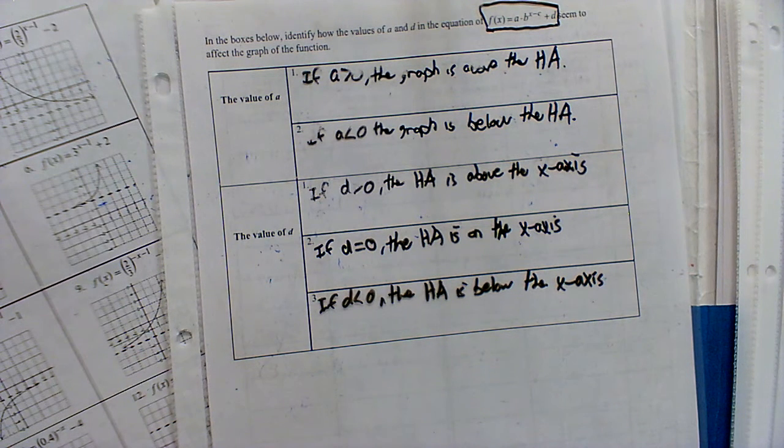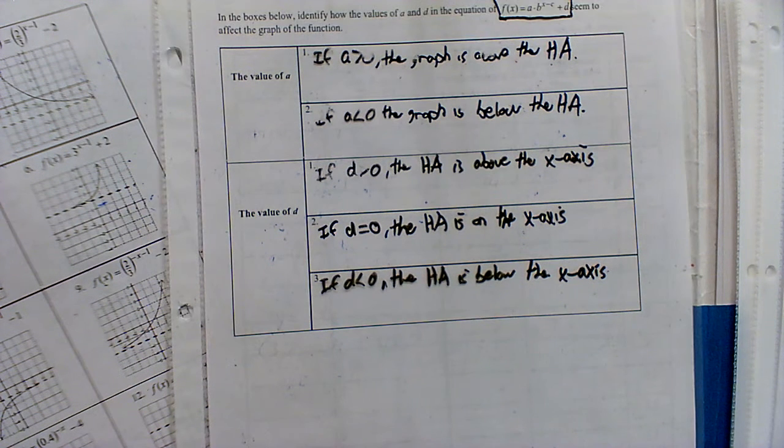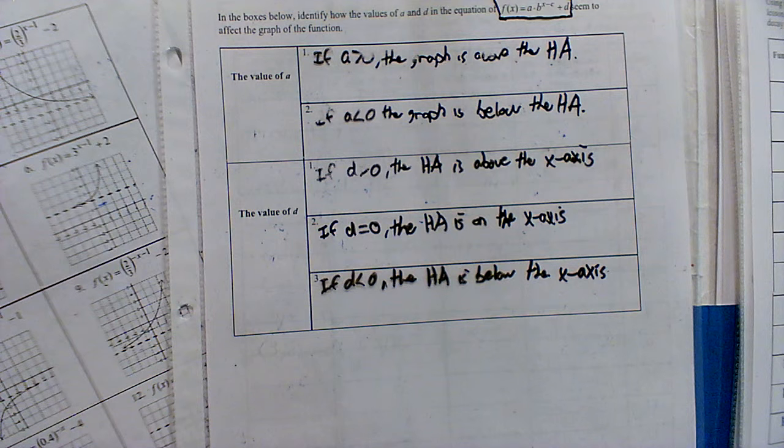So now we're able to determine a few things about our function by looking at an a value and a d value. You can figure out some characteristics of your graph. Do you have any questions about filling out this chart at all? I'll leave that up there for another moment. When you're done, we'll go ahead and turn over.